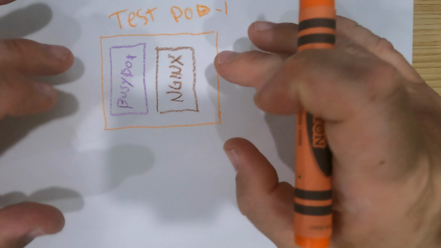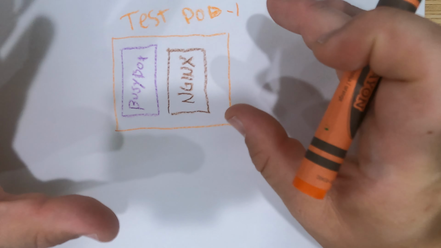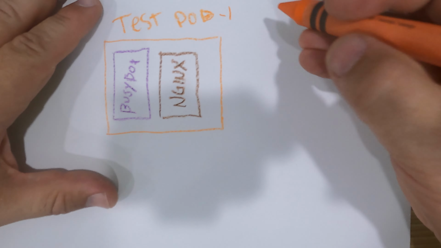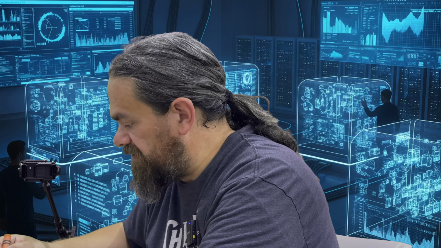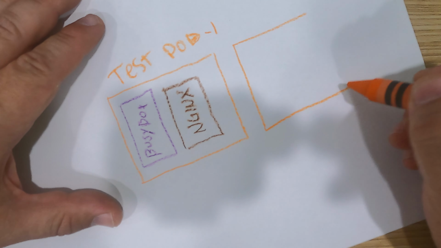And then if whatever we're doing with these containers in this pod, whatever function this covers in our environment, let's say the load has increased, maybe we need more. So we can scale up this pod.